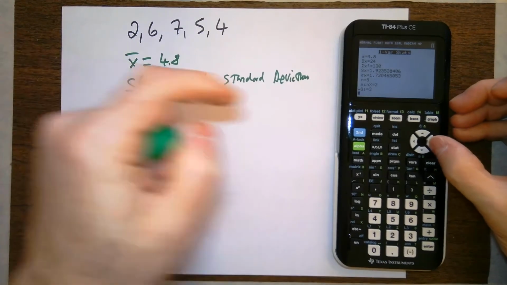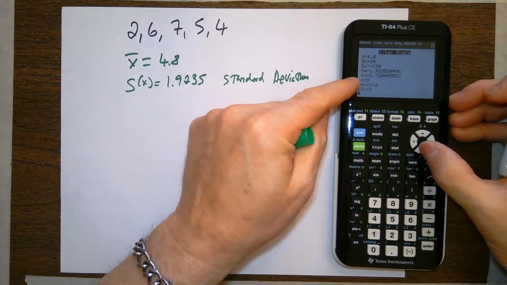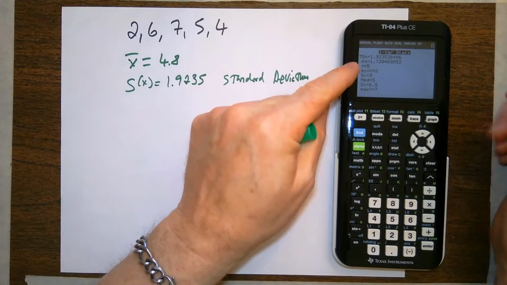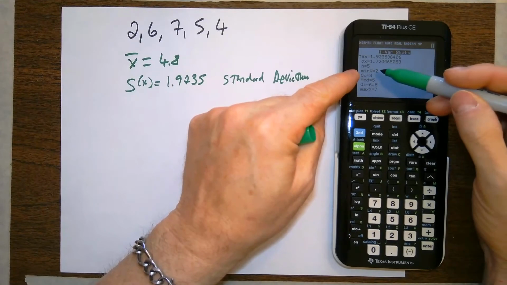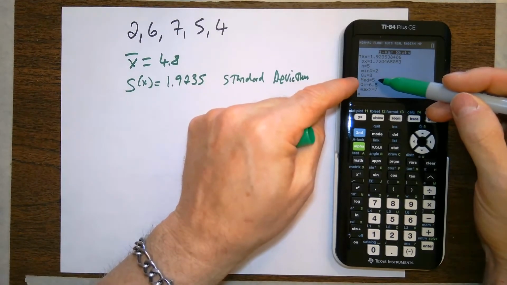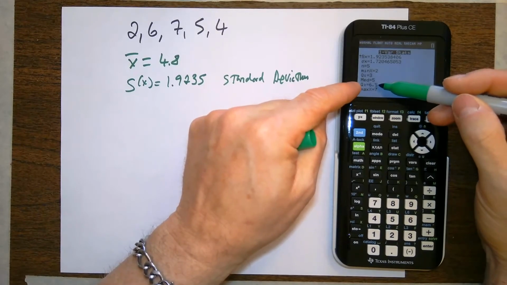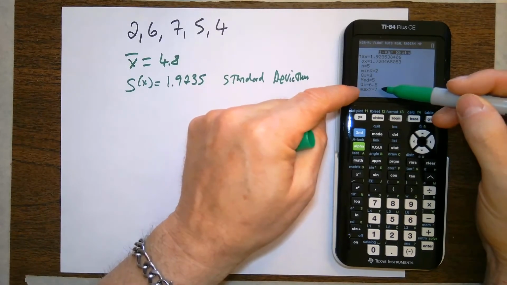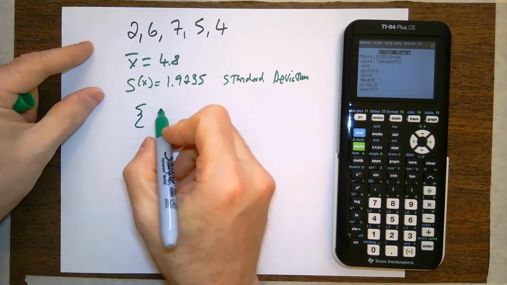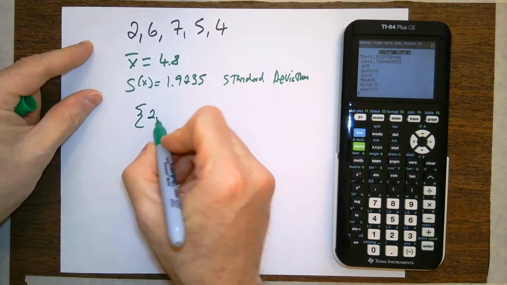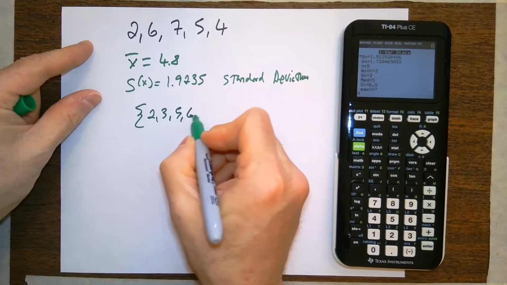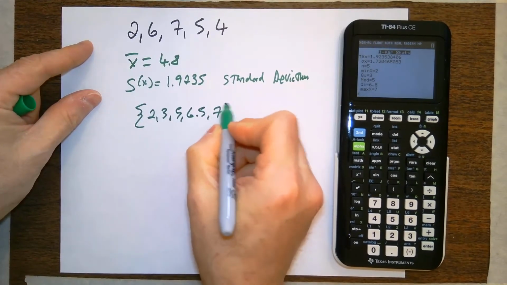Now I'm going to use the down arrows here. You can see n equals 5. Now notice it's telling me n is 5. There were 5 pieces of data. Minimum is 2. Quartile 1 is 3. Median was 5. Quartile 3 was 6.5. And the max was 7. So if I wrote this as an array, I would have it as 2, 3, 5, 6.5, and 7.